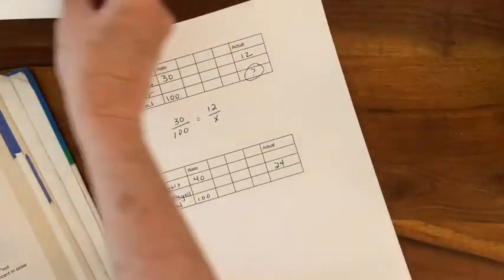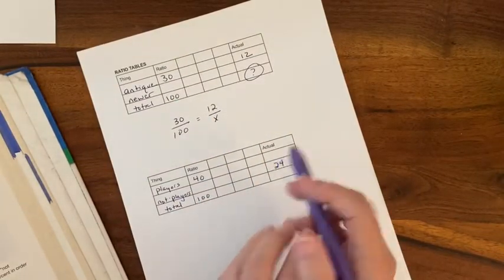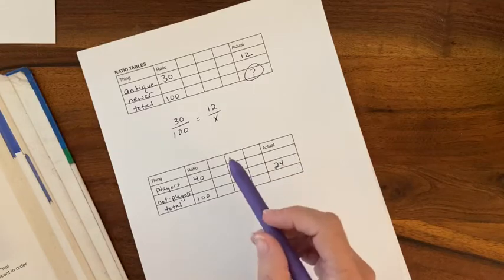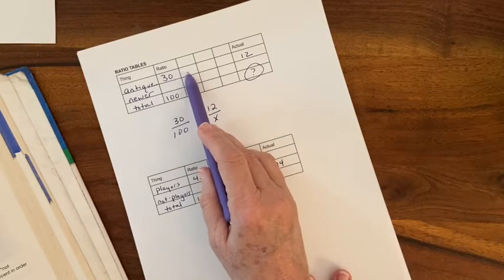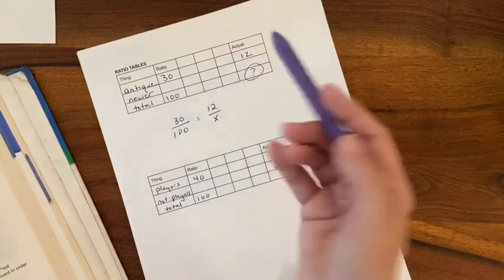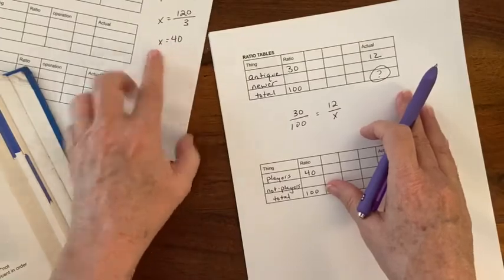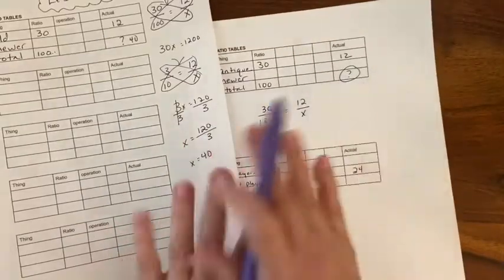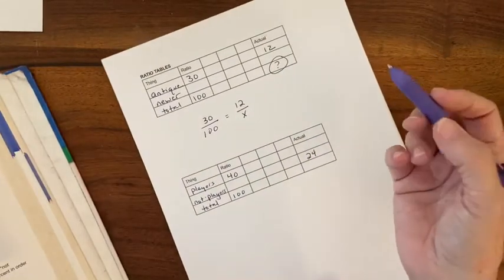I'm going to show you a little bit of a different way to do it. I can scale up and scale down. So remember how I use my ratio tables and I say 30 multiplied or divided by something equals 12? Well, you don't have to use this. The proportion is foolproof. You can always use a proportion for anything. But I wanted to show you this because I know you'll get it in 6th grade.